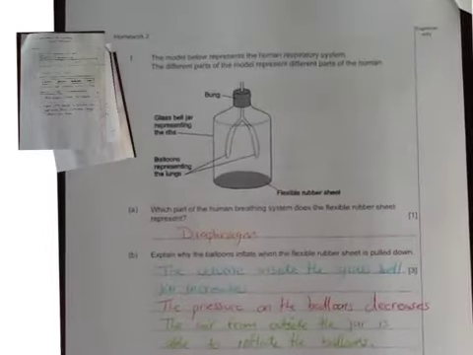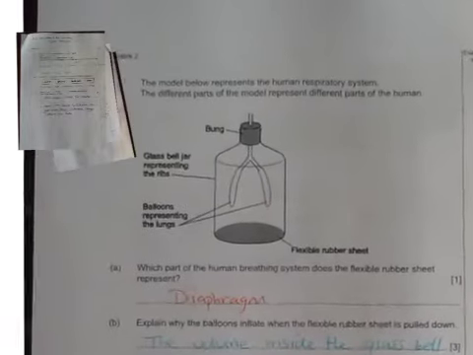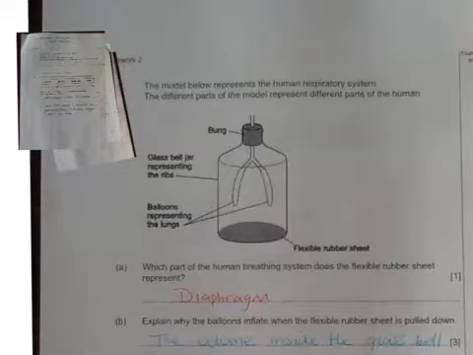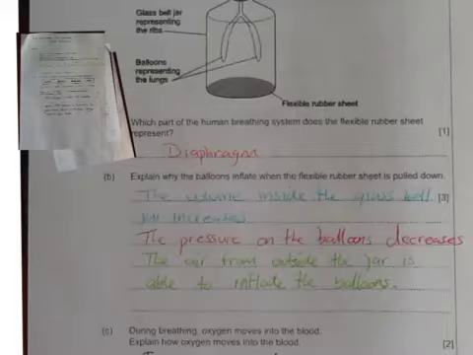Then you've got the bell jar model. The model below represents the human respiratory system. Different parts of the model represent different parts. It wants to know what the flexible rubber sheet does. It's the diaphragm. It moves down. Then it says, explain why the balloons inflate. The volume inside the glass increases, so if you pull this down, it'll increase. The pressure on the balloons therefore decreases and allows air to come in from the outside, so these will inflate.